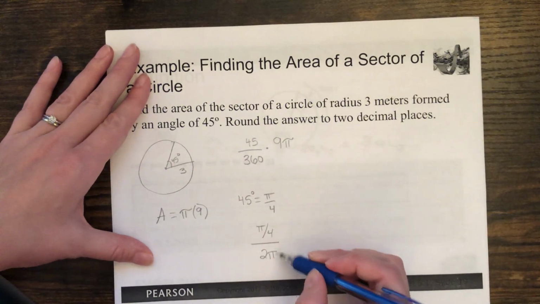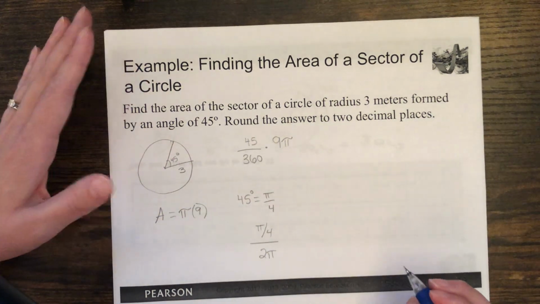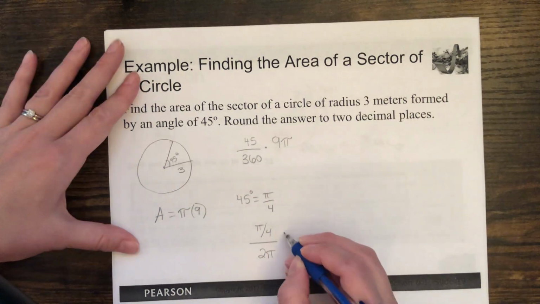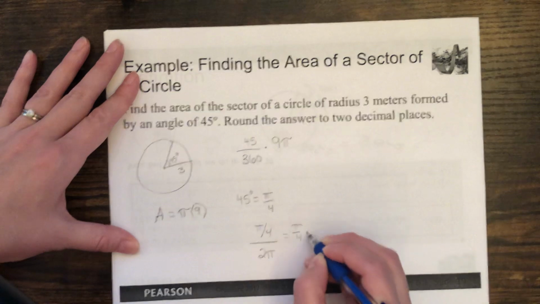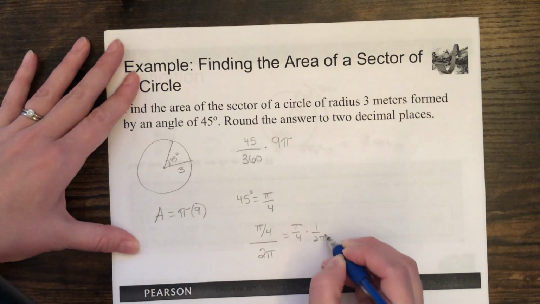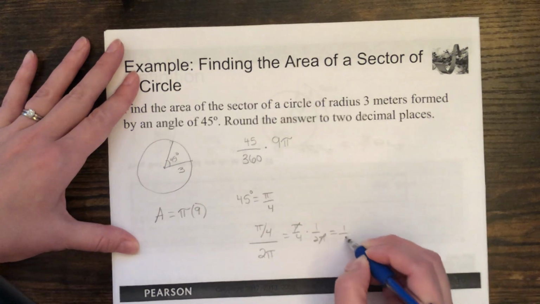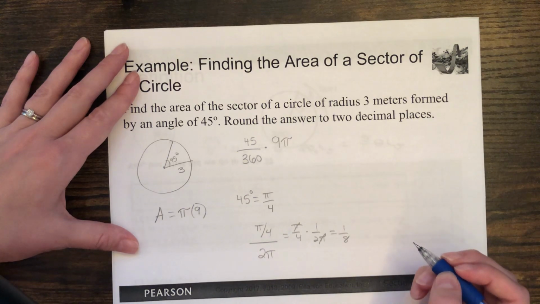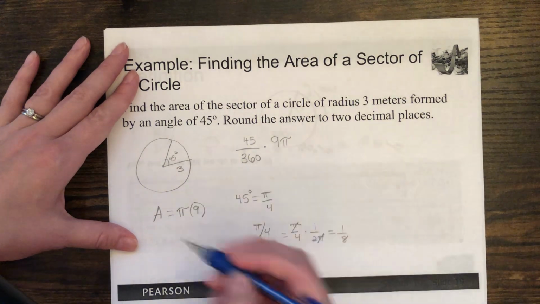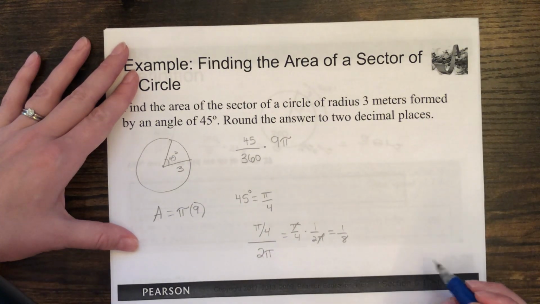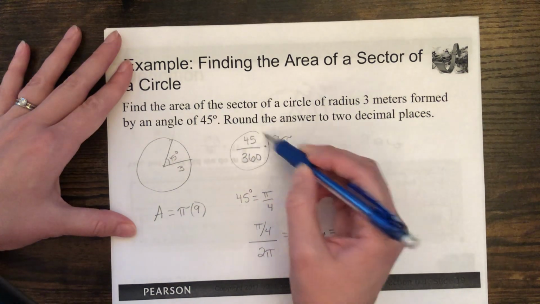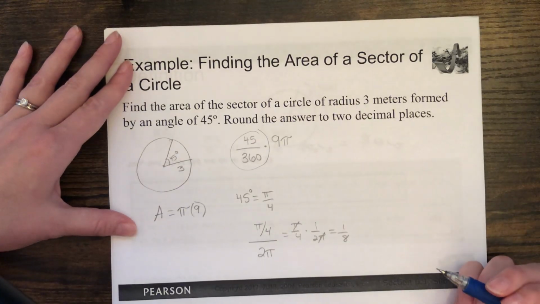Pi over 4 out of the entire 2 pi. What would that be? Well, that would be pi over 4 times 1 over 2 pi. Cancel those pi's out. That's an eighth. Well, that should sound familiar. Isn't 45 degrees an eighth of an entire circle? So wouldn't this be an eighth if I was to simplify that?